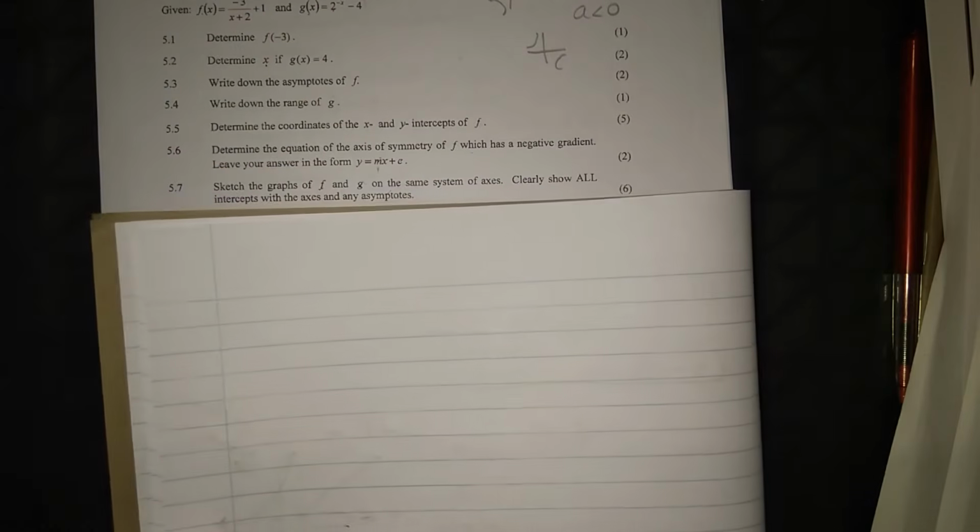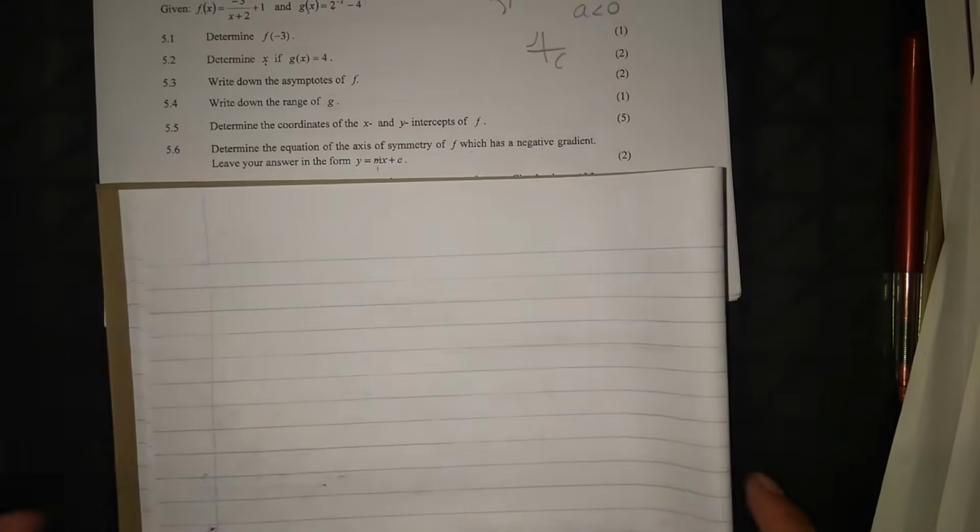5.7. Okay, it's on graph paper today. I have a graph paper now.